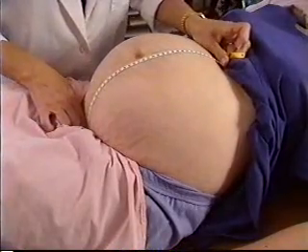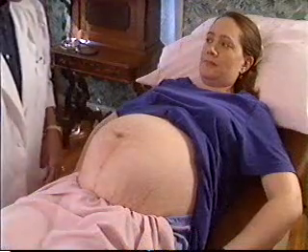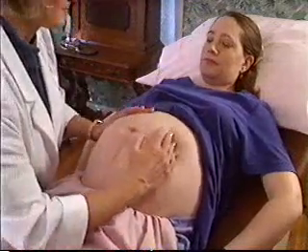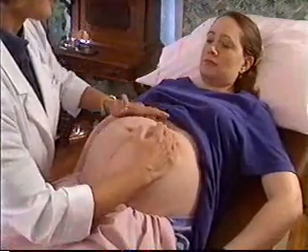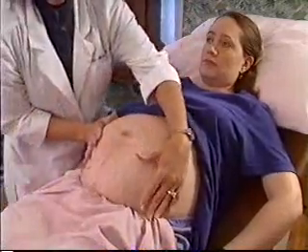See where our measurement is this week. Sometimes as the baby's head gets lower, the measurement goes down a little bit instead of up. You're right on there. Be sure to record all the findings on position, measurement, and fetal heart tones rate and location for future reference and comparison.